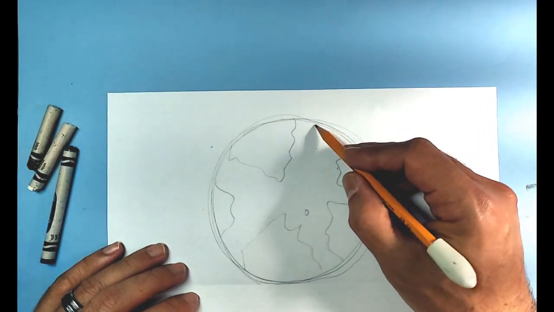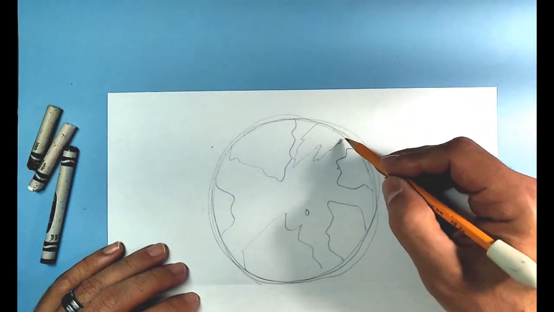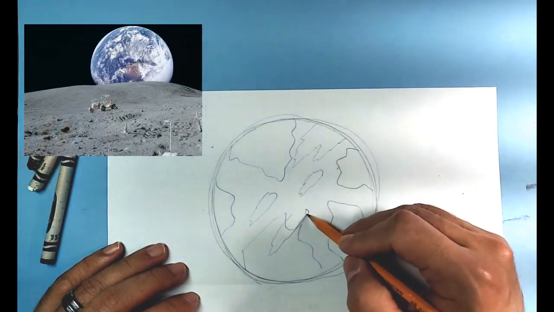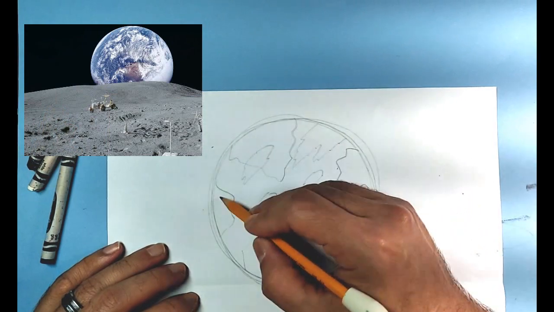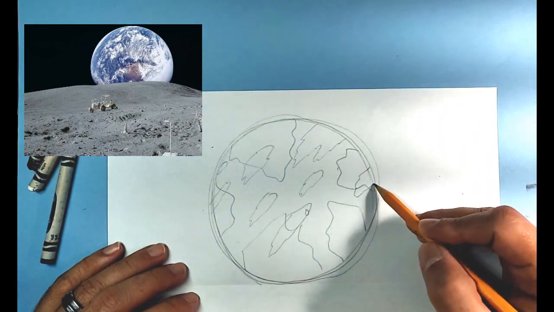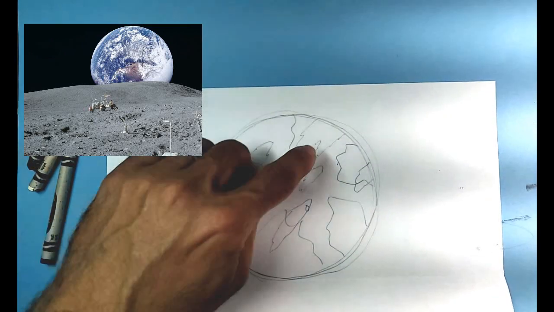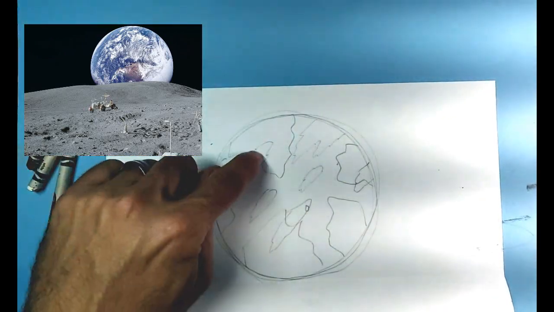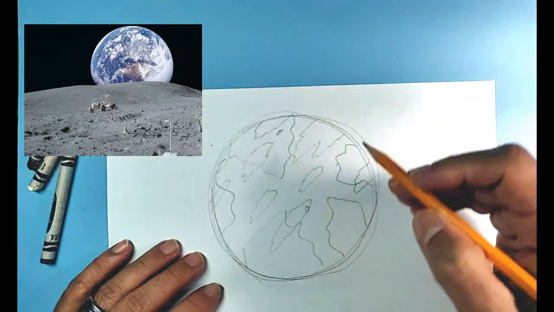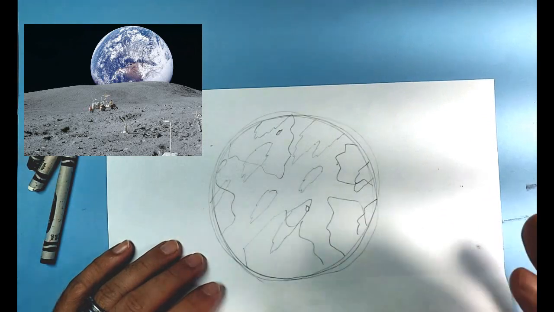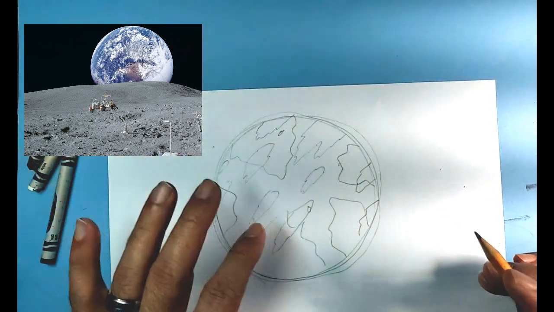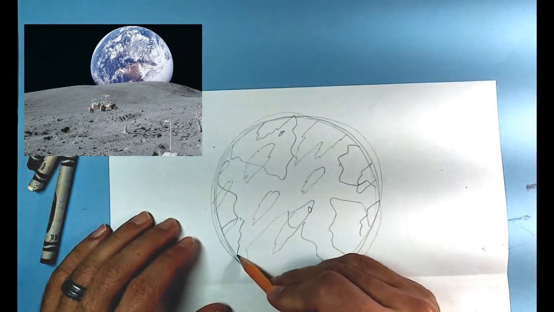Now, we also have to think about clouds. So notice these shapes that I'm making here. And some of these shapes, I don't know if you notice, are overlapping other shapes. The clouds are going to cover the water, and the clouds are going to cover parts of the land. And every time you look at the Earth, you're going to see a lot of clouds. I know a lot of people just color the Earth blue and brown, but it's not like that. There's a lot of white on the Earth.